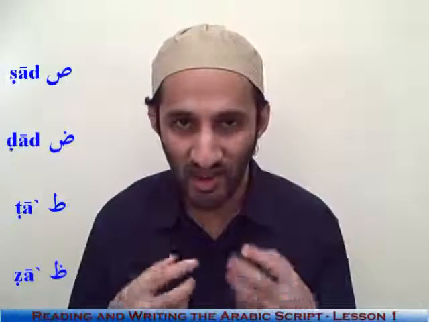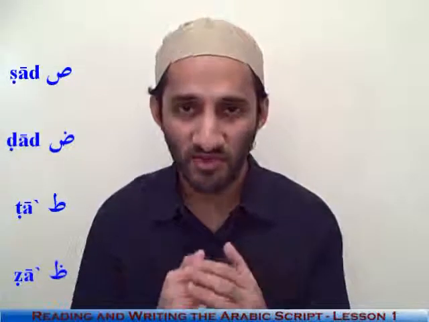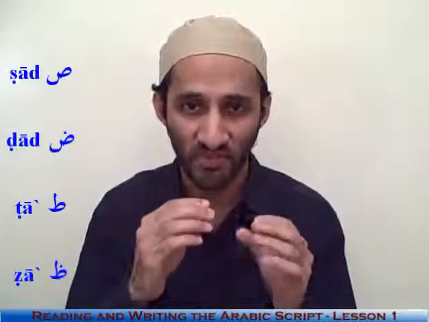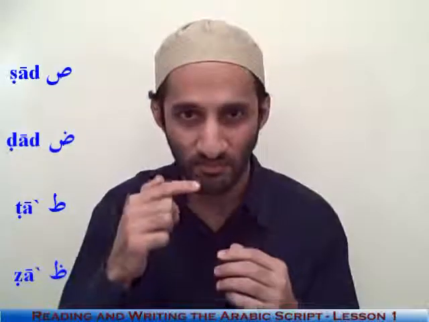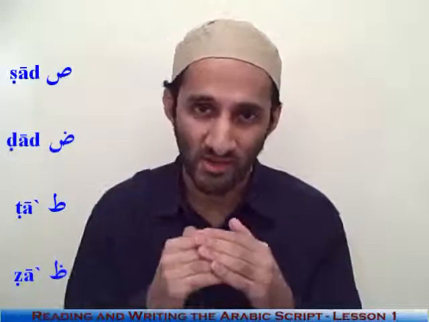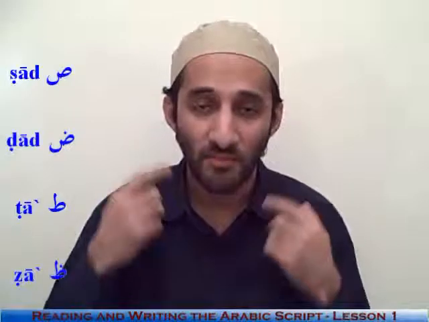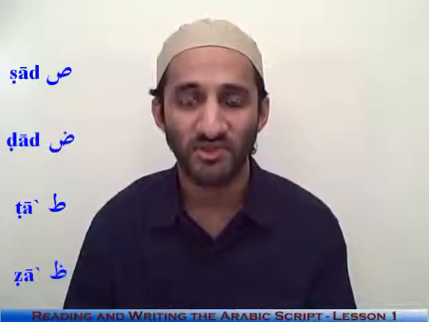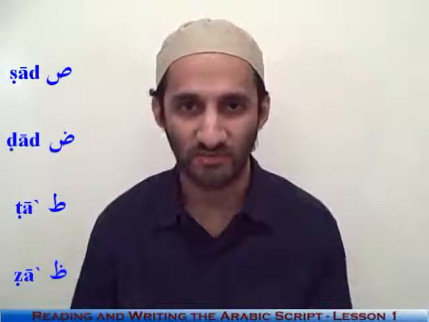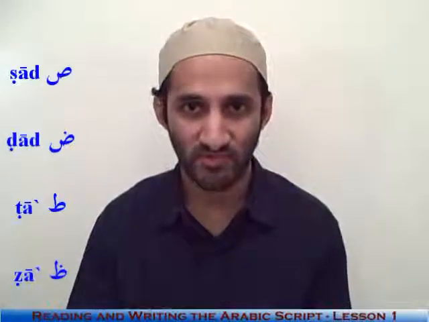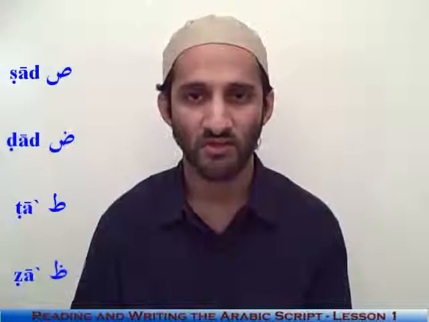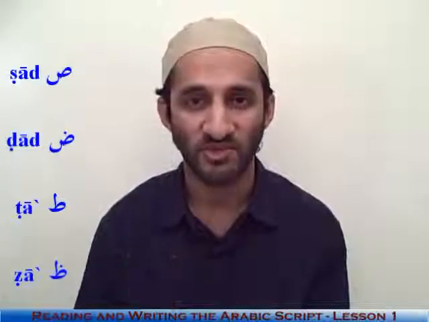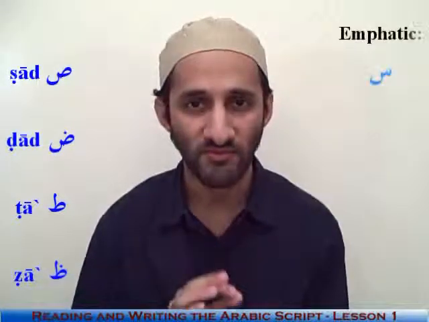And the way that emphasis is produced is that the front of the tongue, the part of the tongue which is making some contact with the mouth, is making that contact with some pressure. And the back of the tongue is raised, and what it results in is a heavier or a deeper sort of sound. So let's just give a few examples. The first letter in this series, the sad, is the emphatic version of sin.